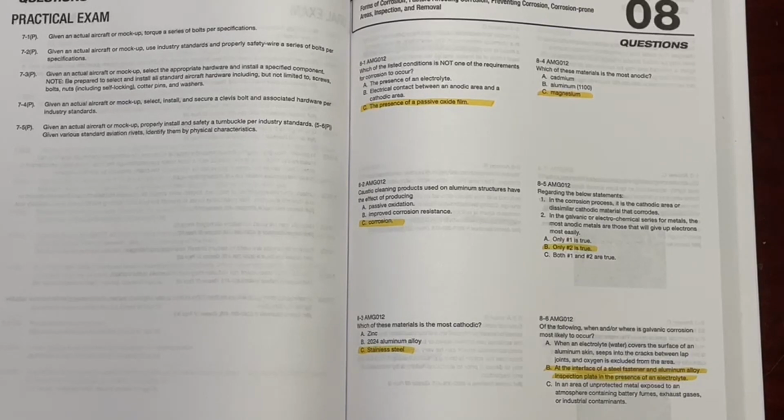Regarding the below statements: 1. In the corrosion process, it is the cathodic area or dissimilar cathodic material that corrodes. 2. In the galvanic or electrochemical series for metals, the most anodic metals are those that will give up electrons most easily. Is it A, only 1 is true, B, only 2 is true, or C, both 1 and 2 are true? The correct answer is B, only 2 is true. In the galvanic or electrochemical series of metals, the most anodic metals are those that will give up electrons most easily.